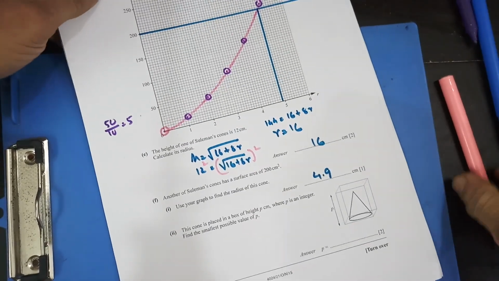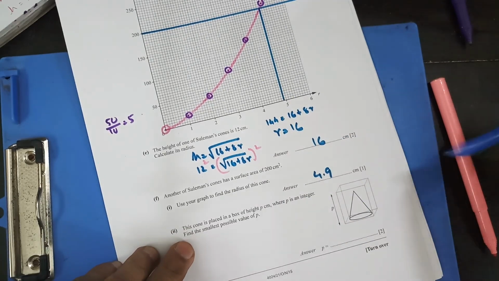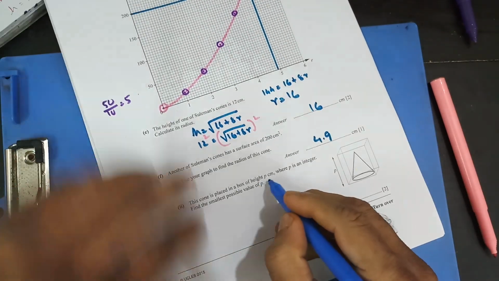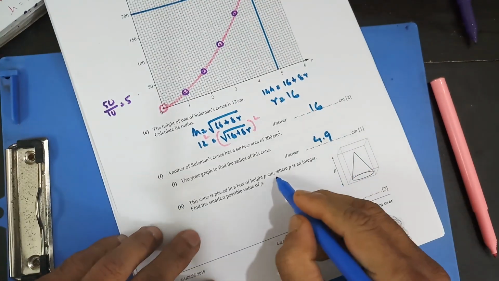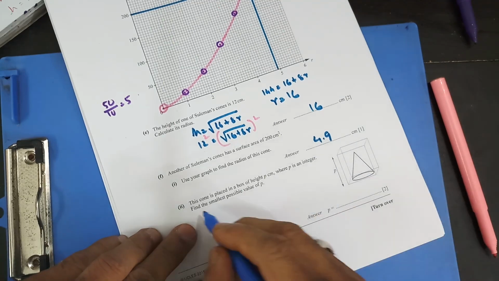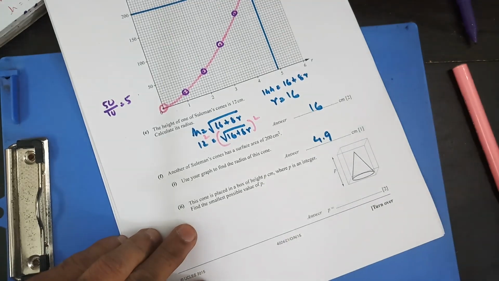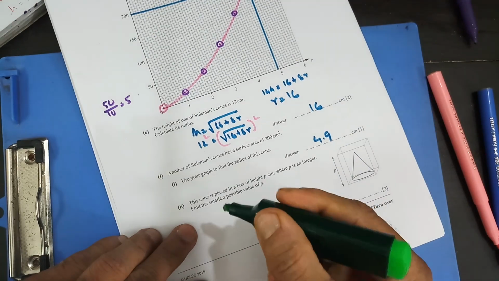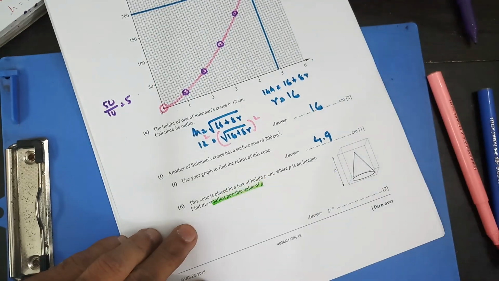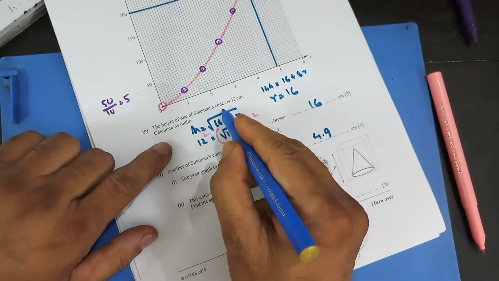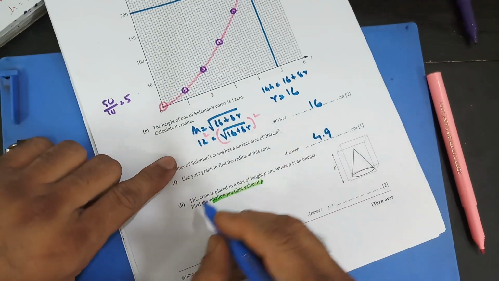Okay, now this one is this cone. The cone is placed in a box of height p centimeters, where p is an integer. Find the smallest possible value of p. So, smallest possible value of p. Okay, so what I'm going to do: its surface area is given as 200.